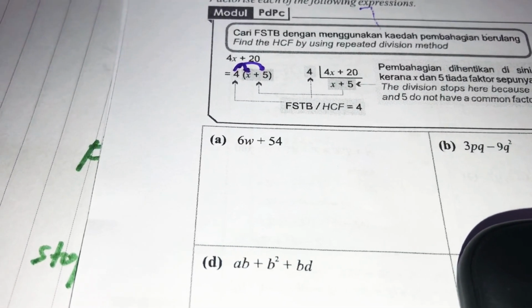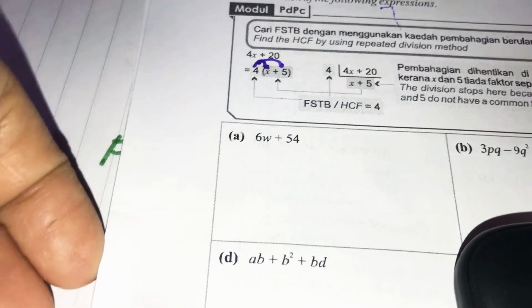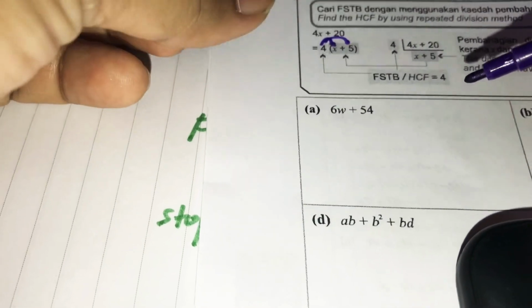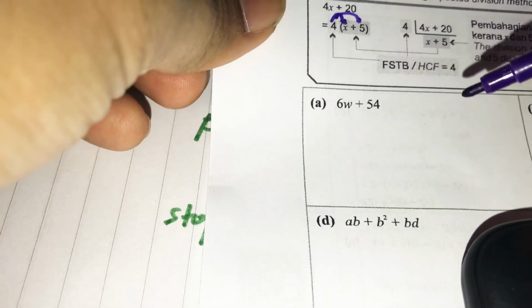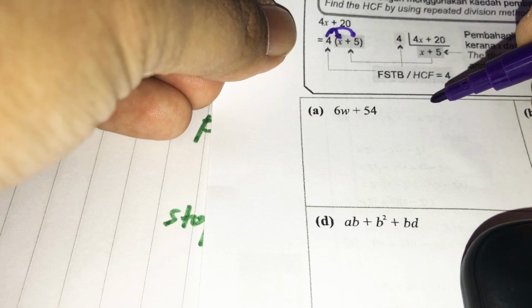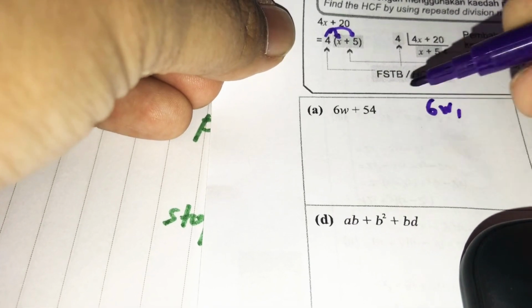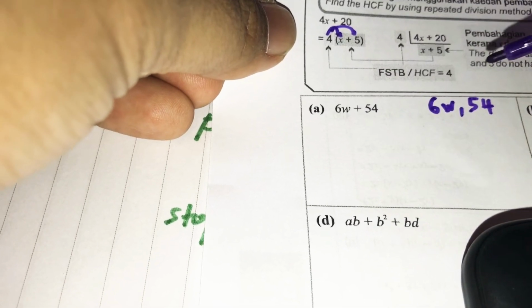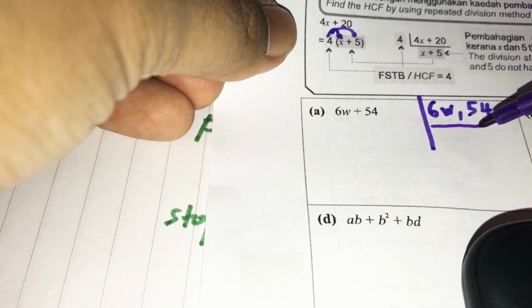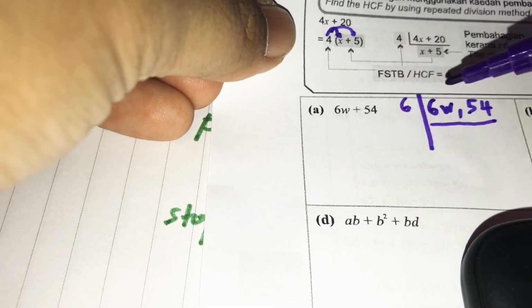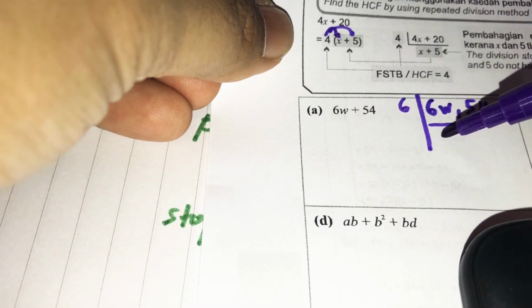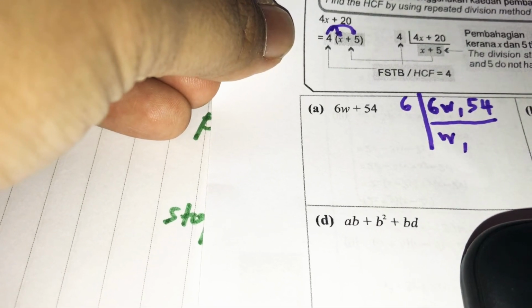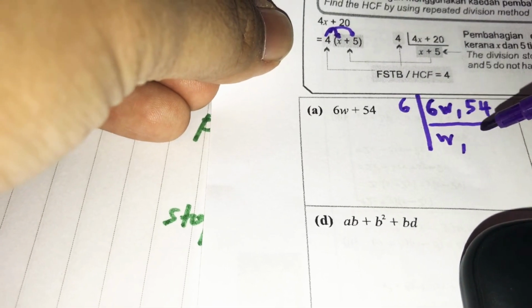But if you like to write the repeated division, you can. So now we go to the first method, using highest common factor. First you write 6w and 54, without the plus, just a comma, and then divide. Here 6. 6w divide 6, you get w only, and 54 divided by 6, you get 9.